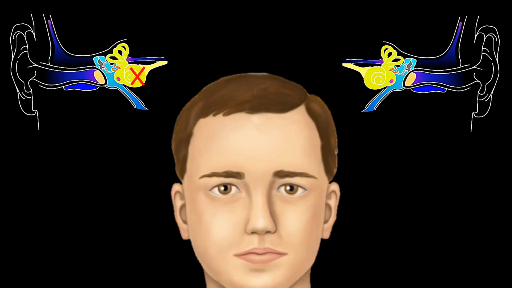We will illustrate the first possibility, that is neurosensory deficit of the right ear with the left ear being normal. This possibility has 2 presentations. The first presentation is illustrated in this frame. Notice the red cross. It implies injury to the cochlea, the auditory nerve, or both.